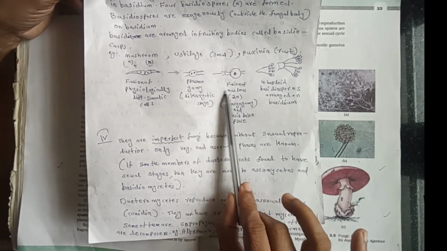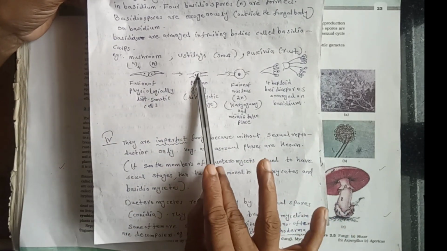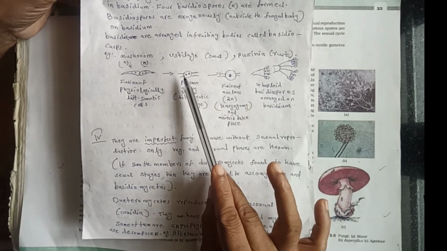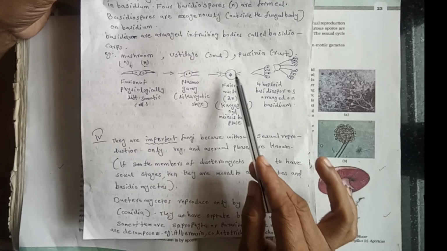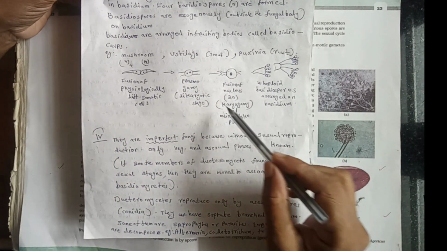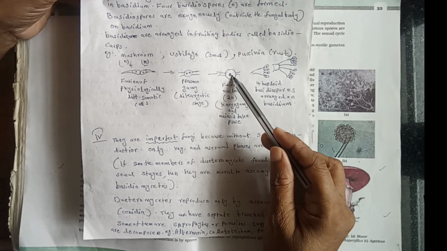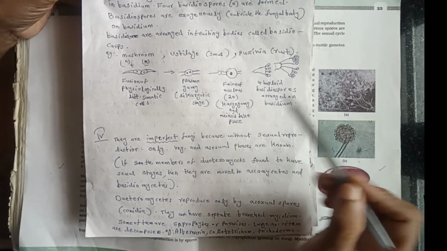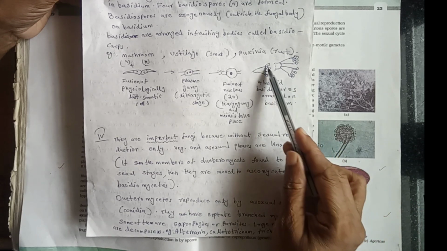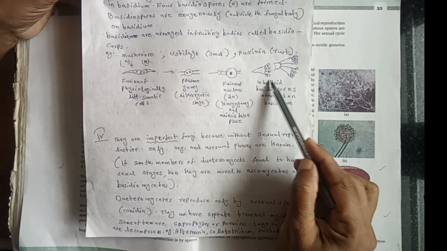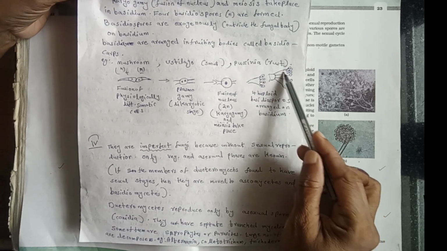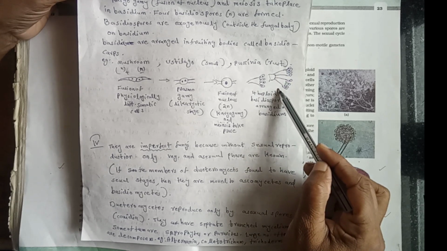Then plasmogamy, fusion of cytoplasm, with two free nuclei, that is the dikaryotic stage. Then fusion of nuclei, karyogamy, takes place. Then zygote formation, that is diploid. Then meiosis takes place in this zygote to form four basidiospores. Four haploid basidiospores are arranged on the basidium. This is the group of basidiomycetes, exogenous in origin.